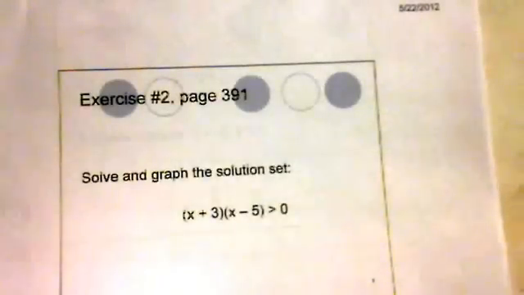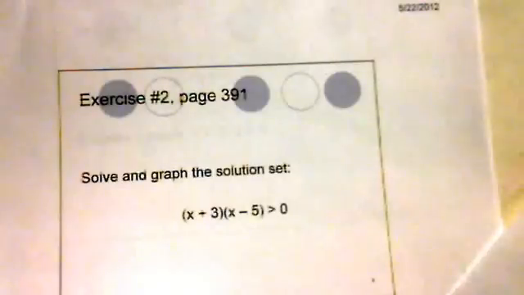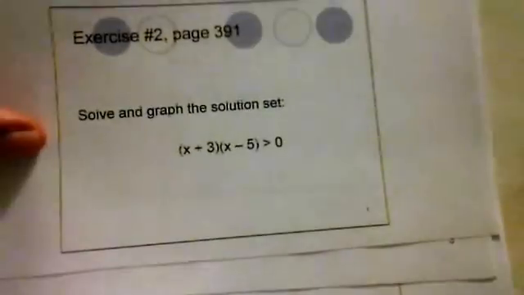Let's say we want to solve and graph the solution set. In this case, we've got x plus 3 times x minus 5 is greater than 0. So here we're going to solve this polynomial inequality, x plus 3 times x minus 5 is greater than 0, and graph the solution set. Now here we're lucky because this is already factored for you. There will be some problems where you may have to do some factoring before you go on to this step.